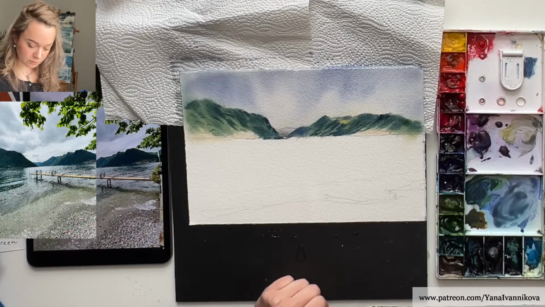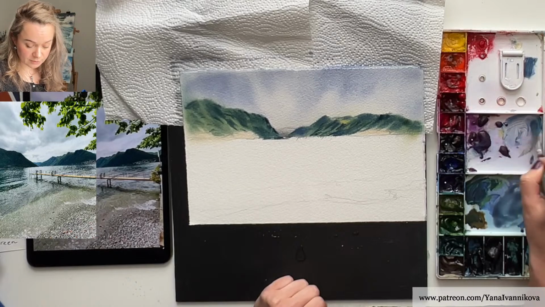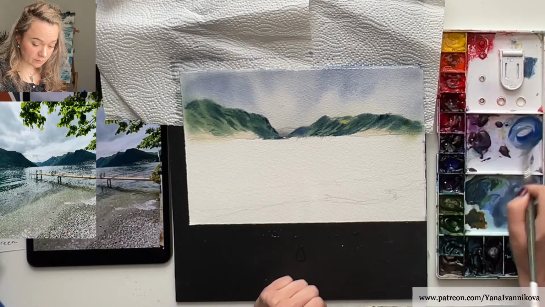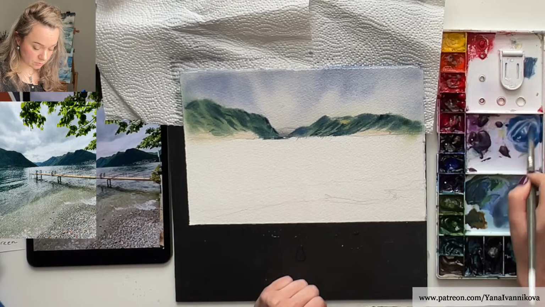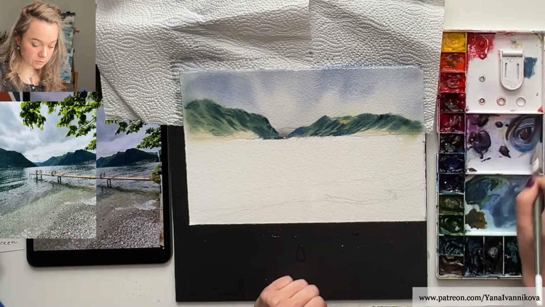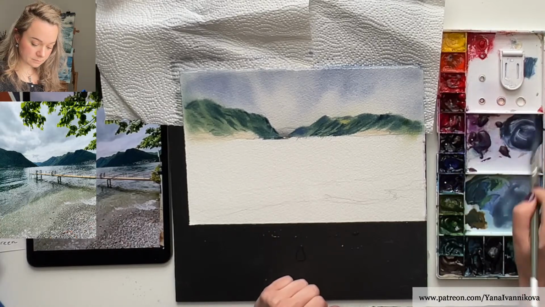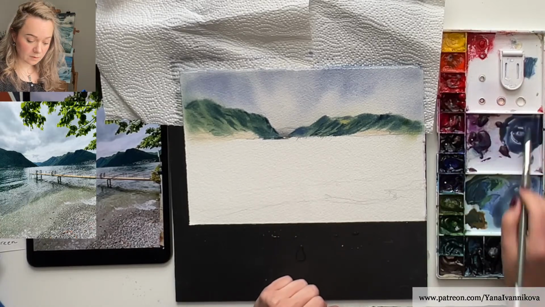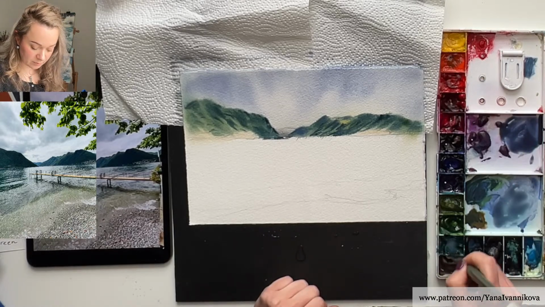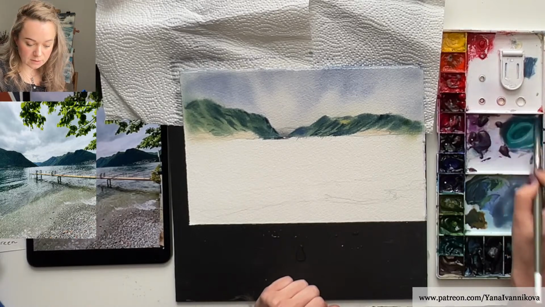Separately, I'm adding to this color a bit of phthalo blue to show that the reflection color influences a lot on the water. So I'm adding a bit of phthalo green, or it can be Viridian, emerald, so something bright. Yes, here it is.